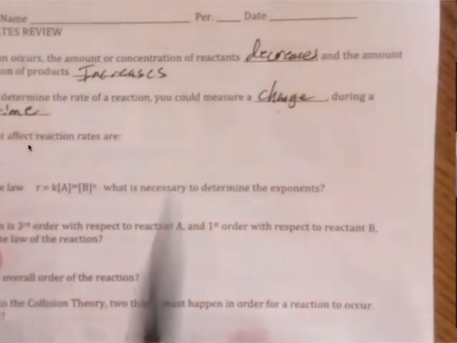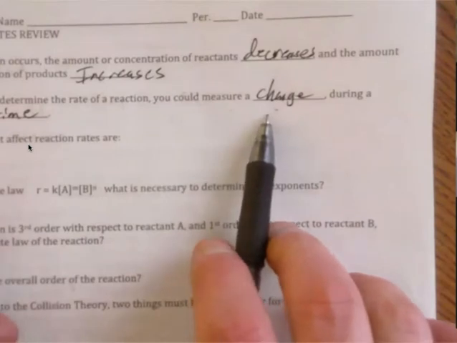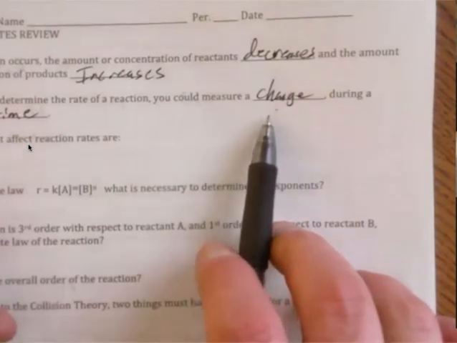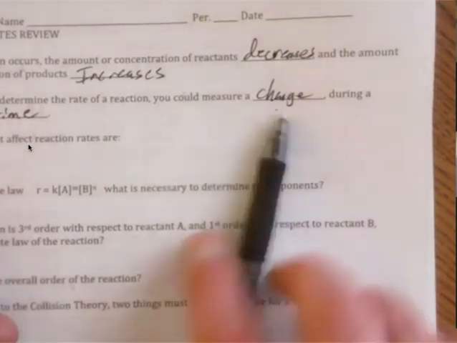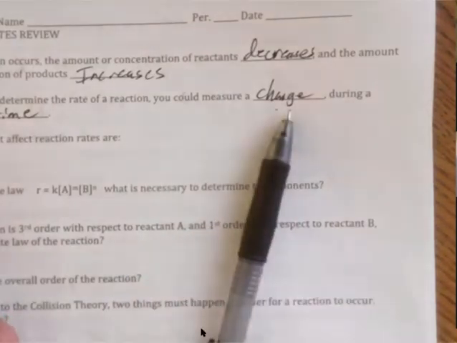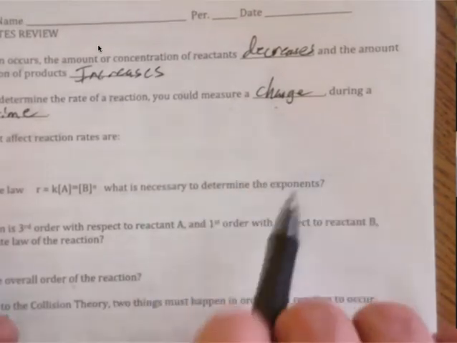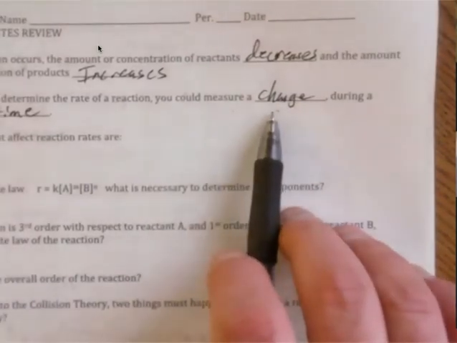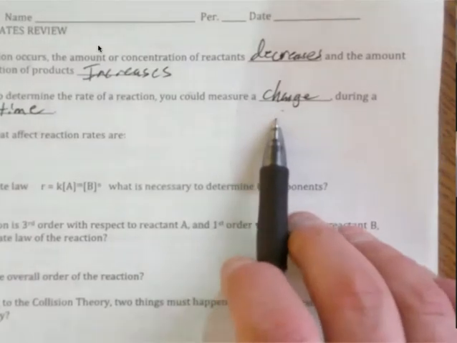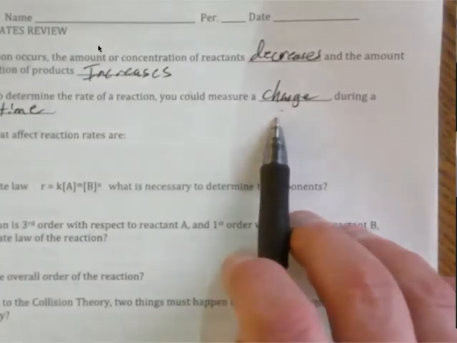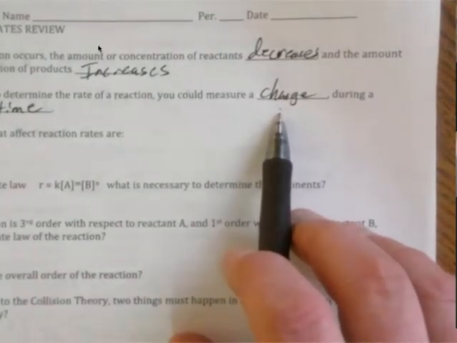Right? So a change in concentration of reactant goes down, or a change in concentration of product going up. Just keep those in mind. So a change in reactant concentration going down over time, or a change in product concentration going up over time. You could measure either one.